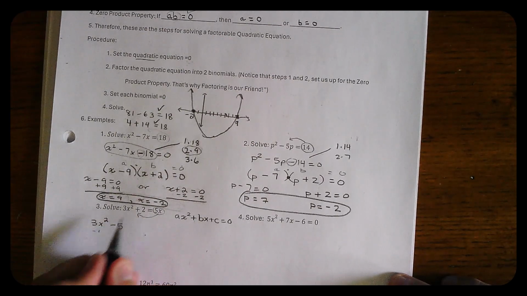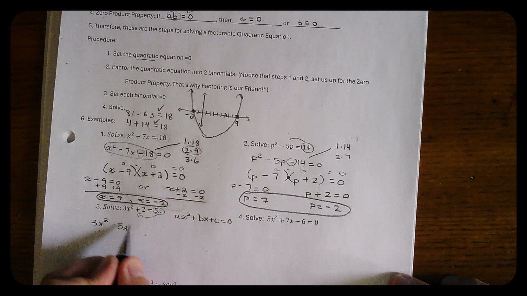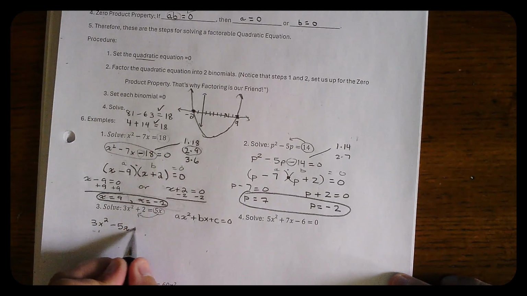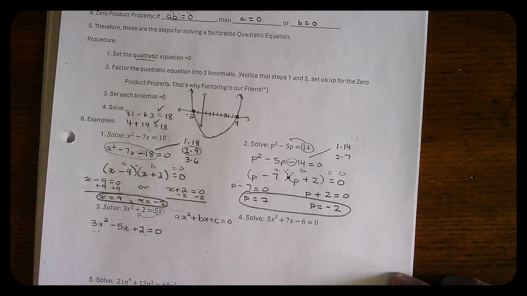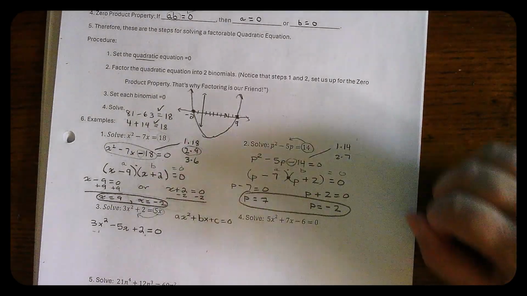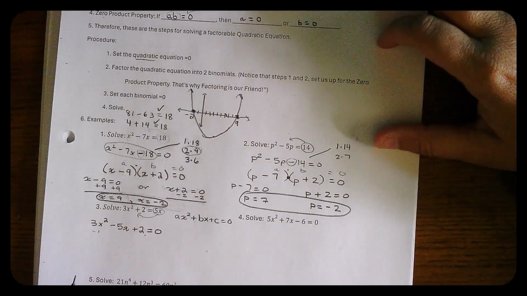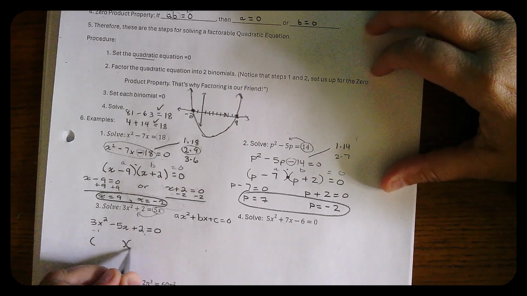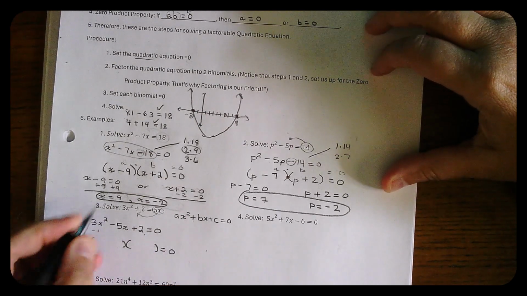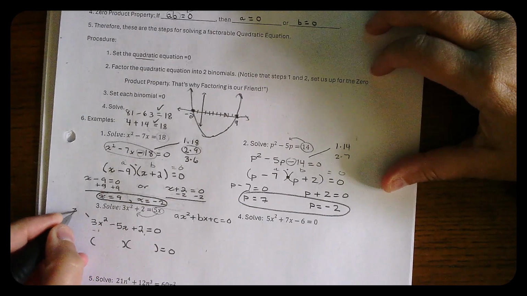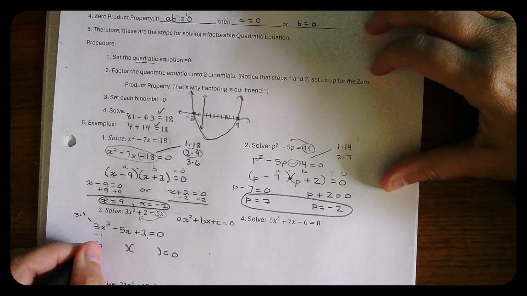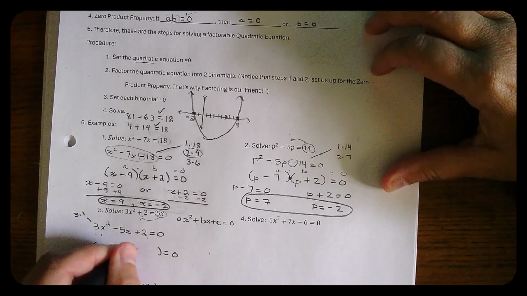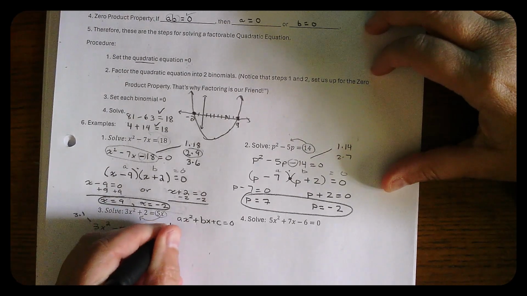When you move it over the equal sign, it becomes the opposite sign. The 2 isn't moving, so it stays positive. 3x squared minus 5x plus 2 equals 0. So we've got it set equal to 0. Now we're going to factor it. This is a medium difficulty one. We have to worry about this 3x squared being 3x and x, and 2 is 1 times 2.